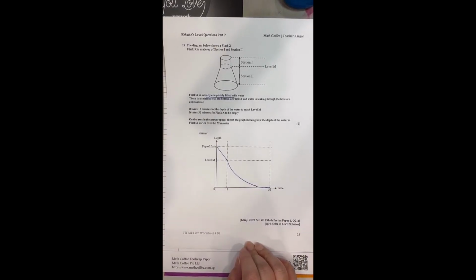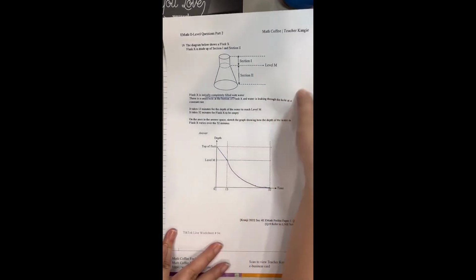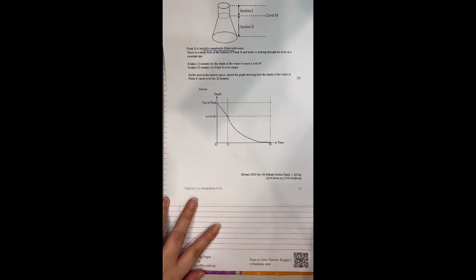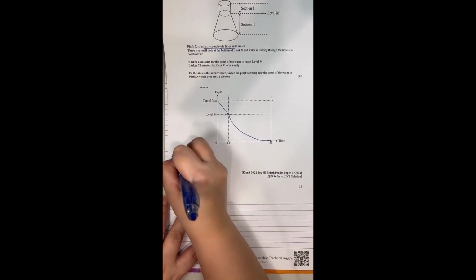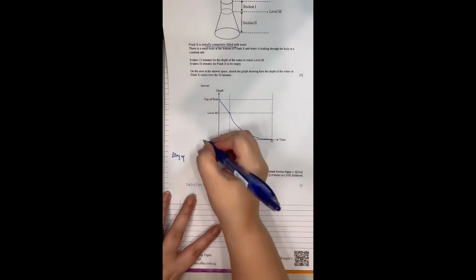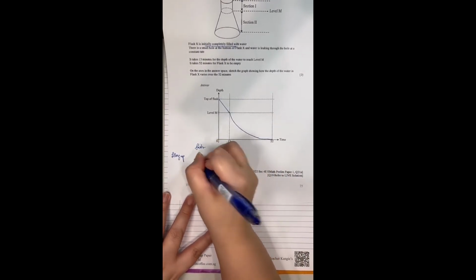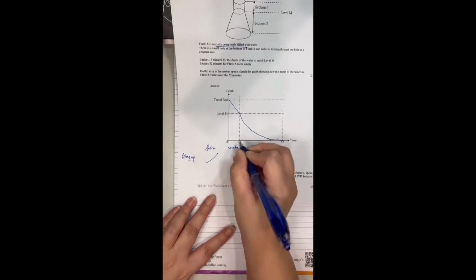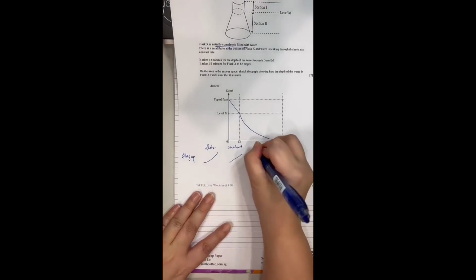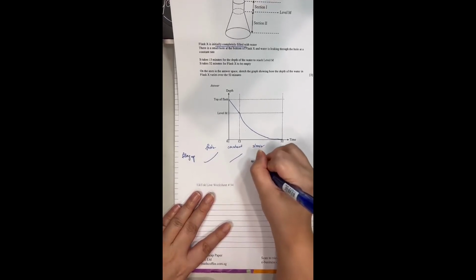Why is it not the curve facing downwards? Okay, now I'm going to show you 2 shapes here. The usual one is when we are filling up. When it's going faster, we draw this. When it is constant, we draw a straight line. This is filling up from empty to full. When we are slower, we draw this. Correct?